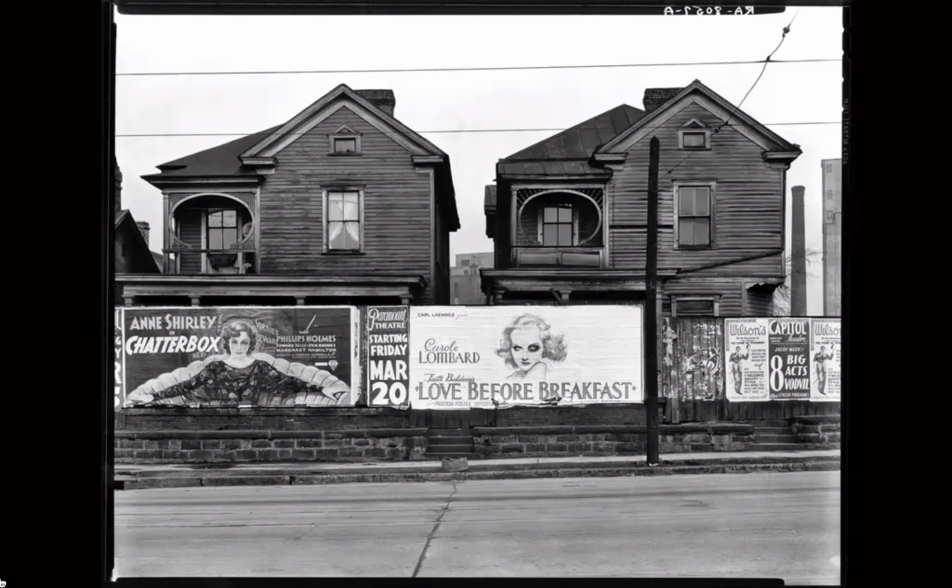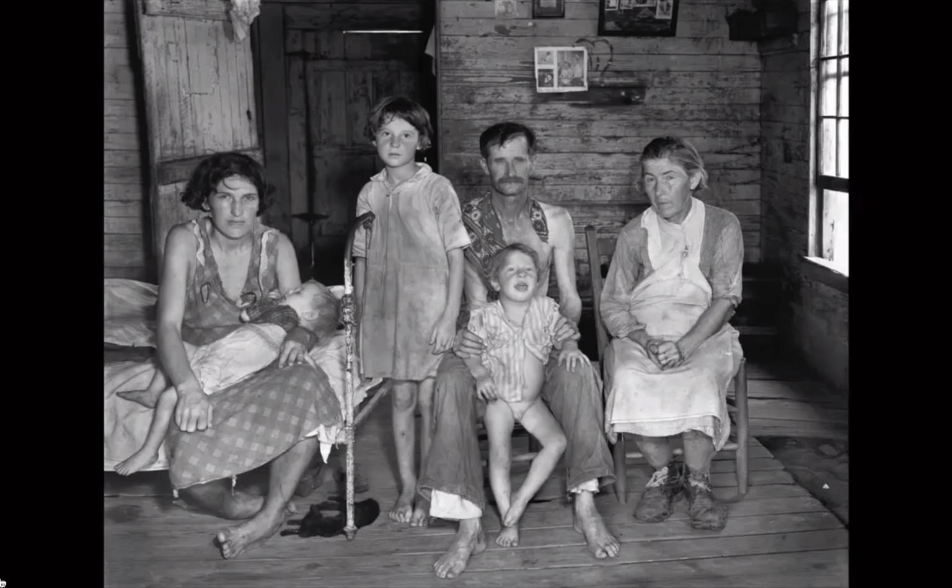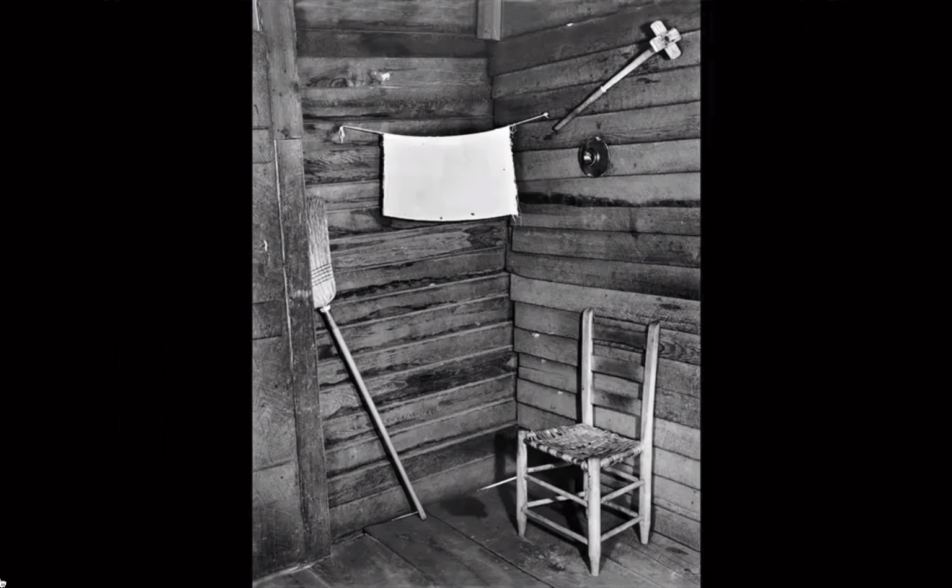And you can see that the images are not of a conventionally beautiful subject matter, but what Walker Evans did through composition, through working with the subject matter, he was able to create stunning photographs, such as this one of a very simple interior, but beautifully composed.